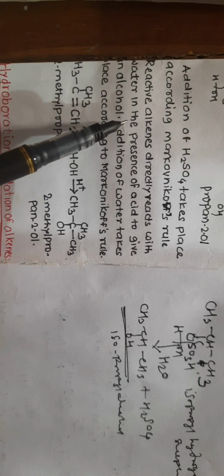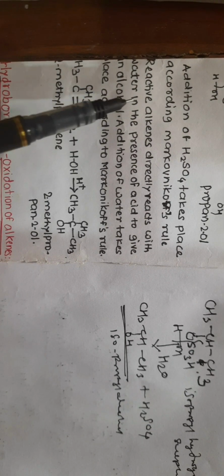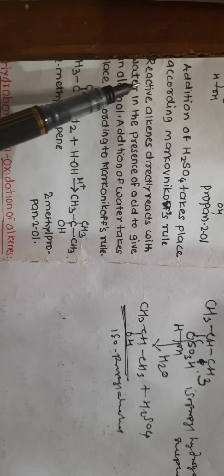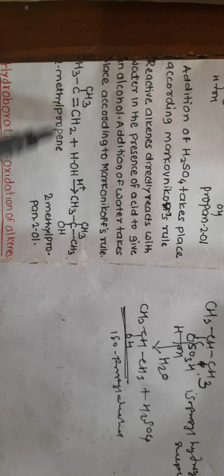Sometimes more reactive, meaning more substituted, alkenes are there like this. 2-methylpropene, or isobutylene, reacts directly with a water molecule in the presence of acid and gives tertiary butyl alcohol. Again here addition of H2O takes place. According to Markovnikov's rule, H goes to this carbon atom and OH goes to this other carbon atom, and 2-methylpropan-2-ol is the final product.